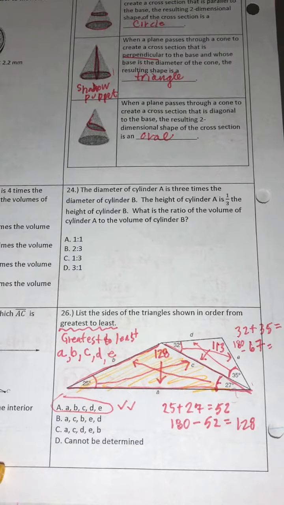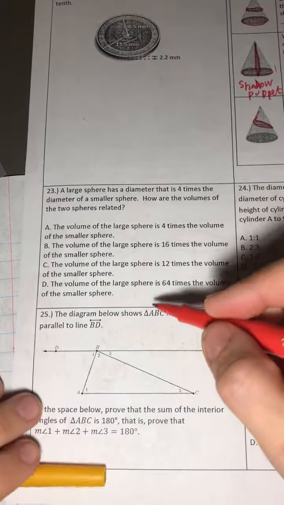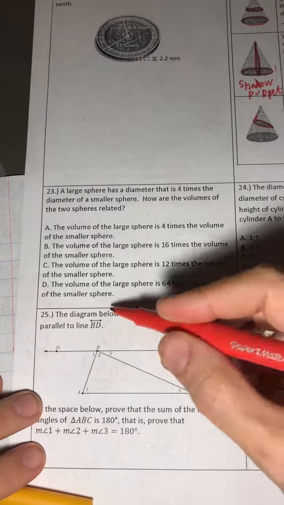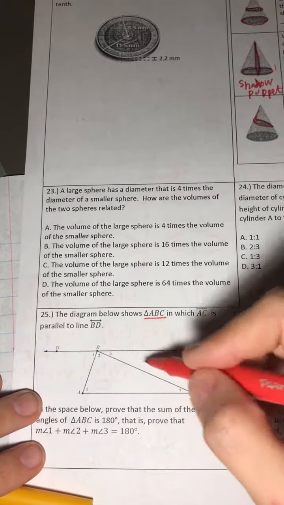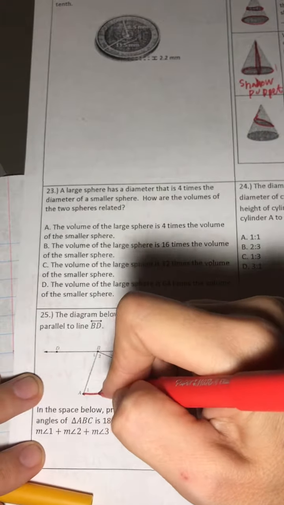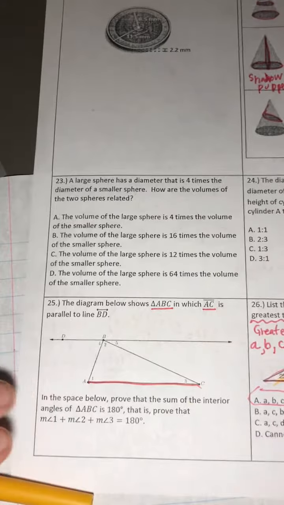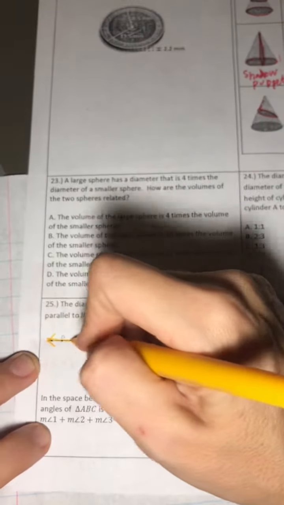Now let's keep going. This question here is a good one. It says, please show that a triangle, so you should see triangle ABC, here it is, in which AC, so that's this line right here, is parallel to line BD.